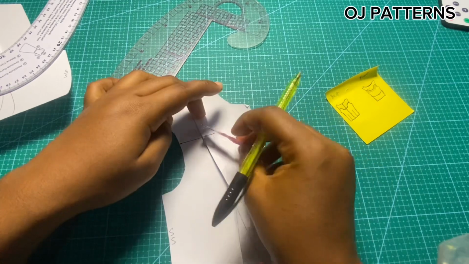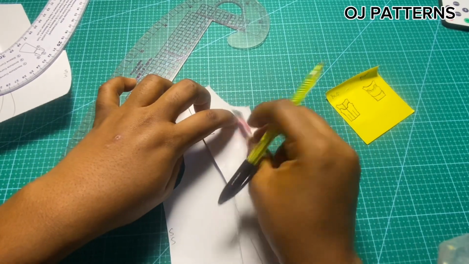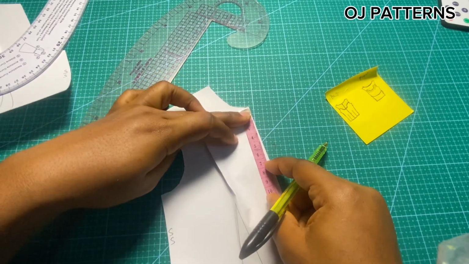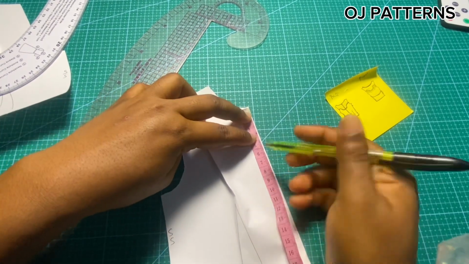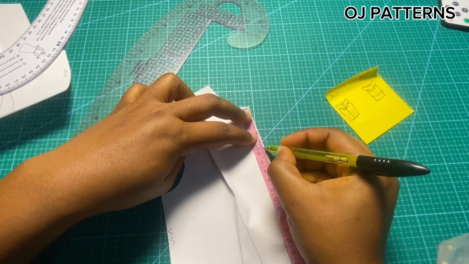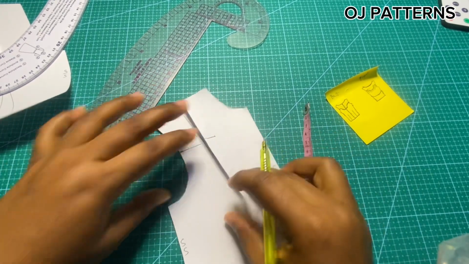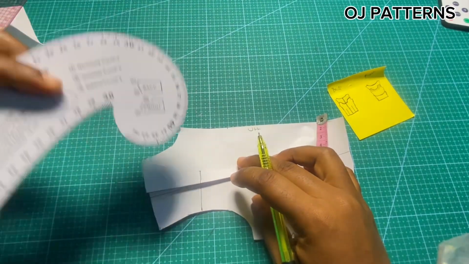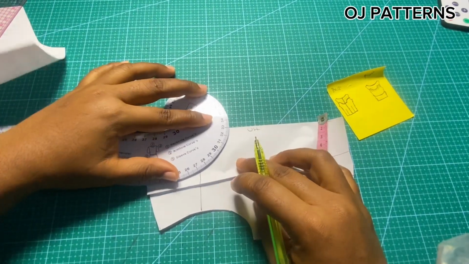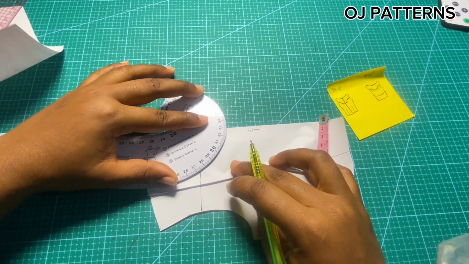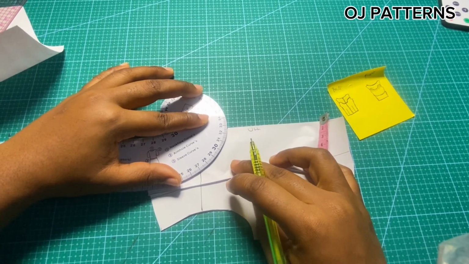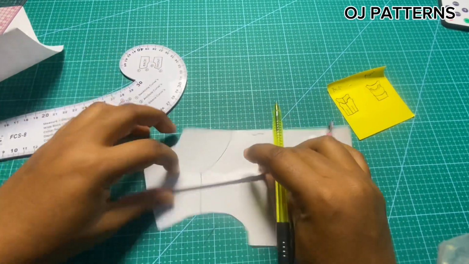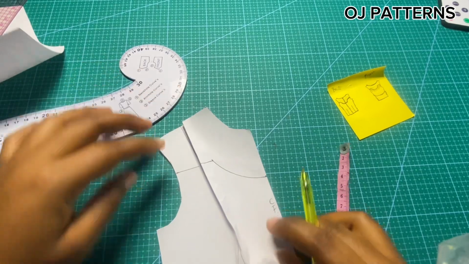Now from here, you want to curve the bottom part of the yoke. For that, I'll drop from the base of my neckline. I'll just work with 5 cm. You can go lower if you want, and then connect. Make sure it sits perfectly. Okay, so this is what we have.